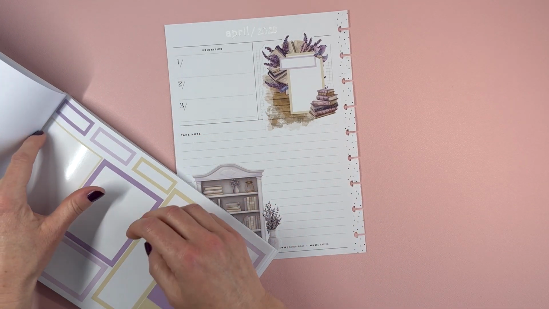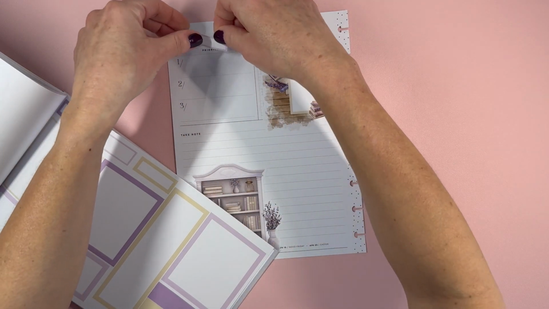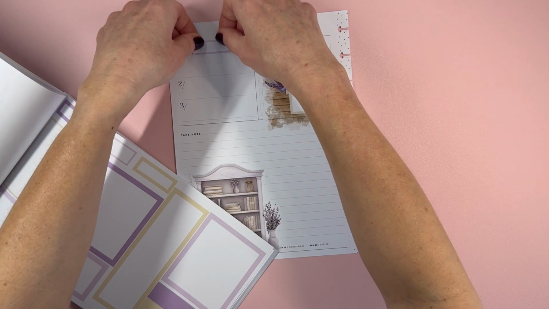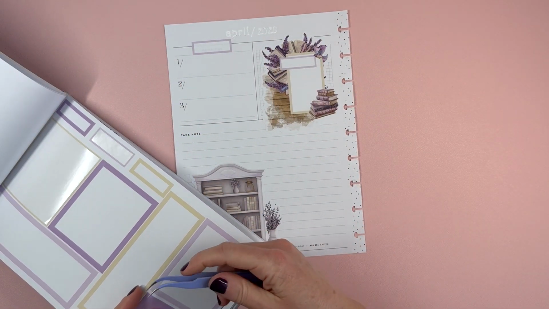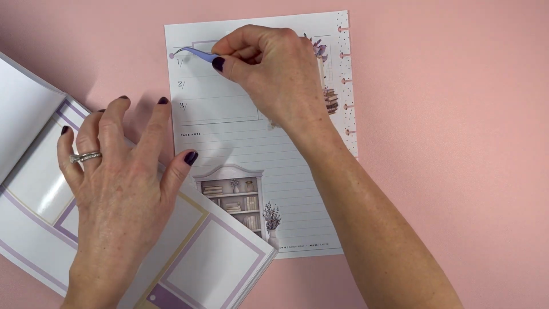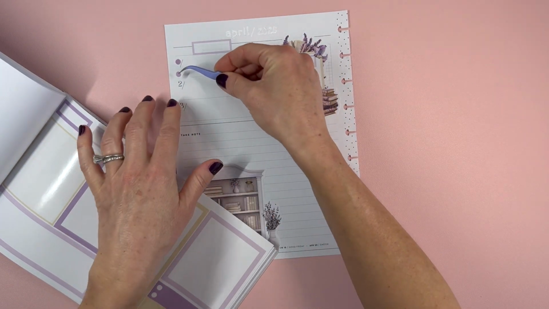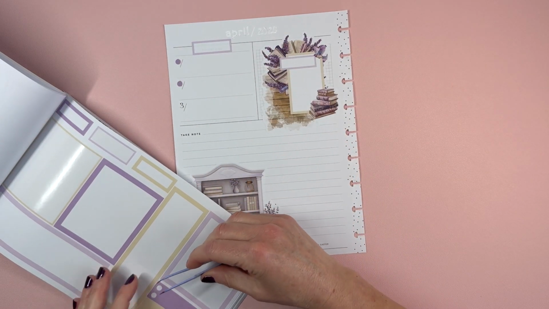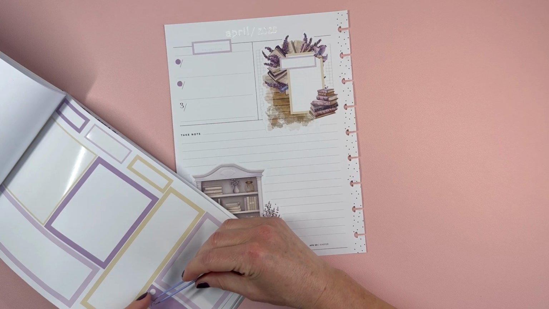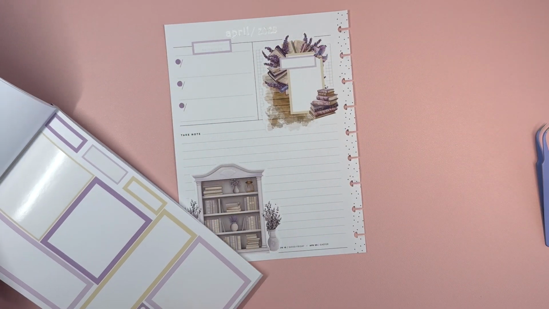How about we do the light purple for this header box, and then maybe I'll use the darker purple for the little bullets. And these bullets cover those numbers up. We have those little slashes there, and I think sometimes I will white them out. So maybe we will do that. But I think that looks really pretty.